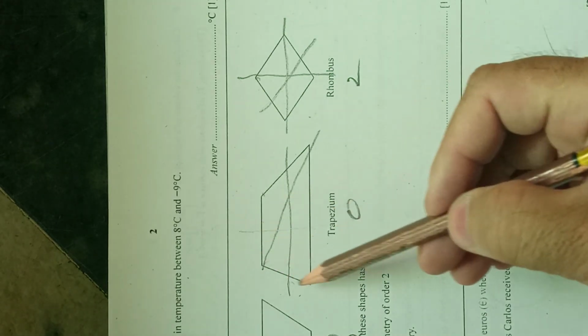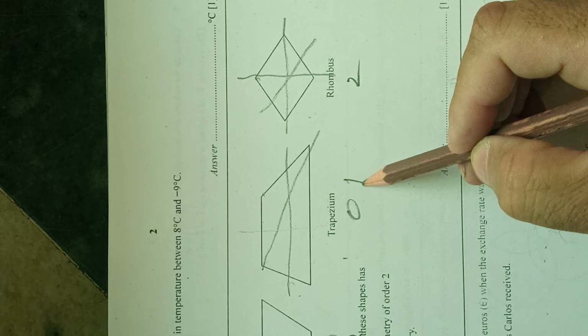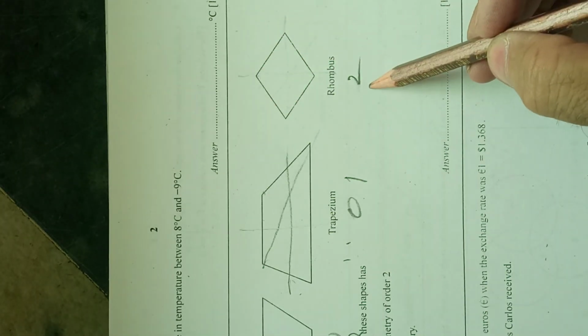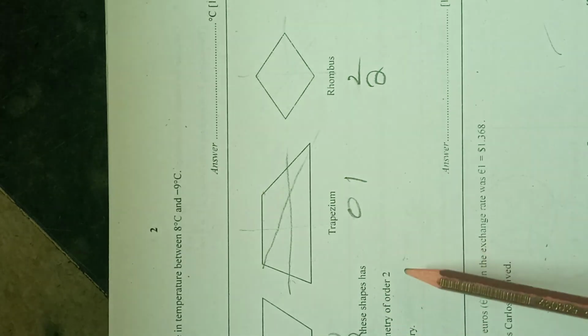But if you rotate this trapezium, it will look the same only one time. And what about this rhombus? The rhombus will look the same 2 times, so it has rotational symmetry of order 2. Okay, so we have to show which one of these shapes has rotational symmetry of order 2.